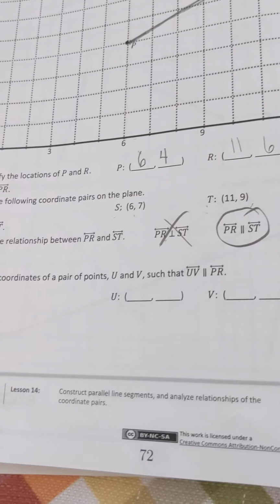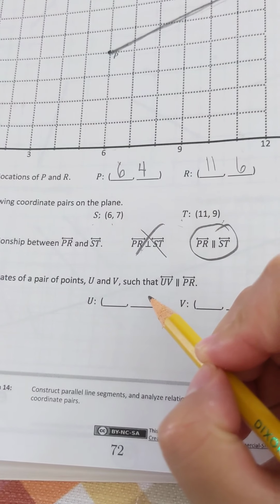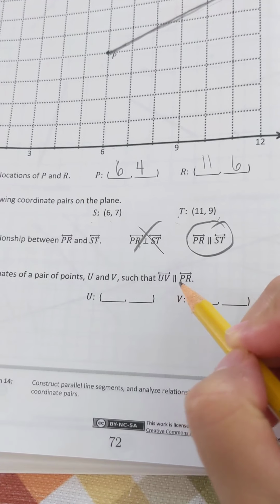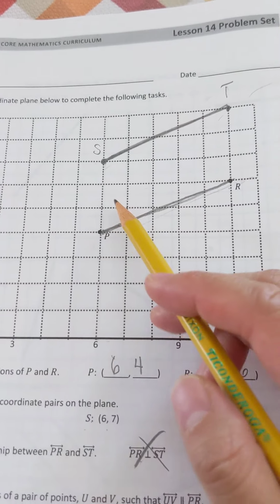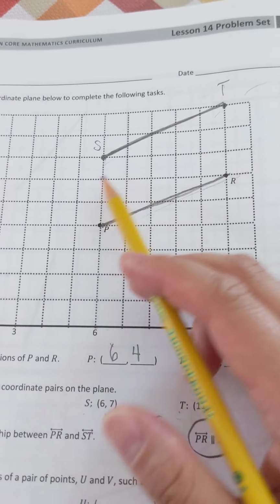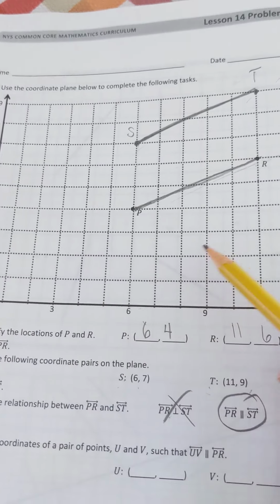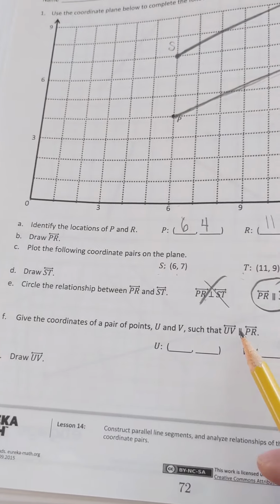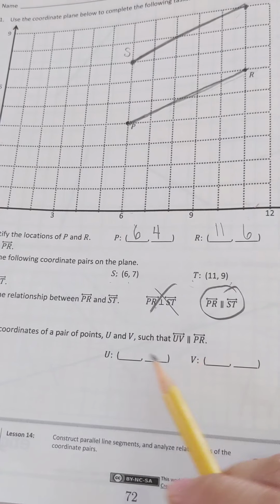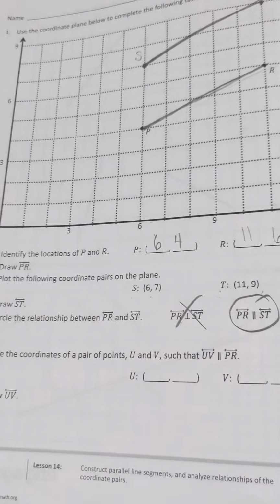Okay? Give the coordinate pair of points U and V so that UV is parallel to PR. So you can put it where it's in between the two, you can put it where it's down here, but it has to follow the same rule. So wherever you put the coordinates for U and V, they have to follow the rule.